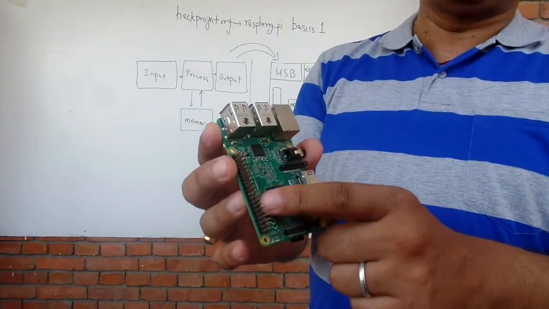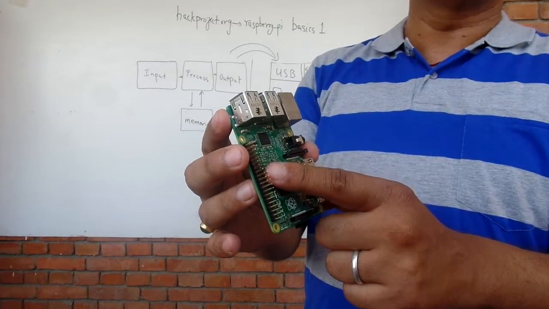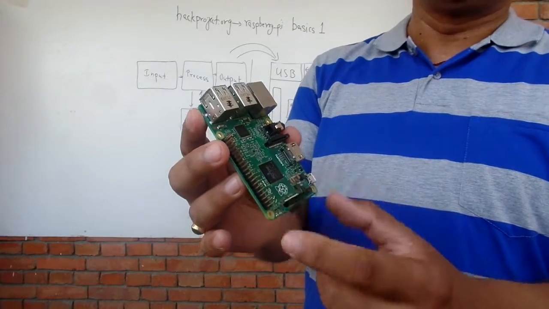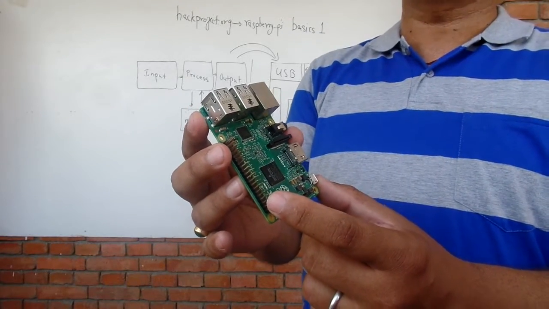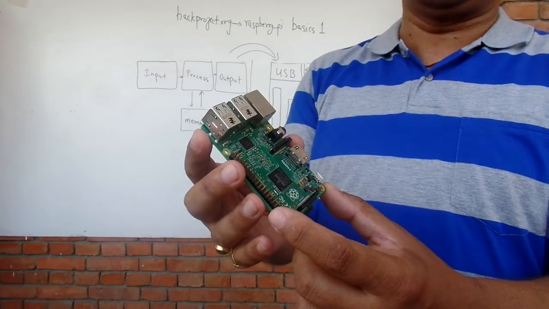Then these are the GPIO pins. If you look at the older Raspberry Pi, the Raspberry Pi version 1, you will see that there are only 22 pins. But from Raspberry Pi 2 onwards, there are 40 pins that you can use for similar purposes.